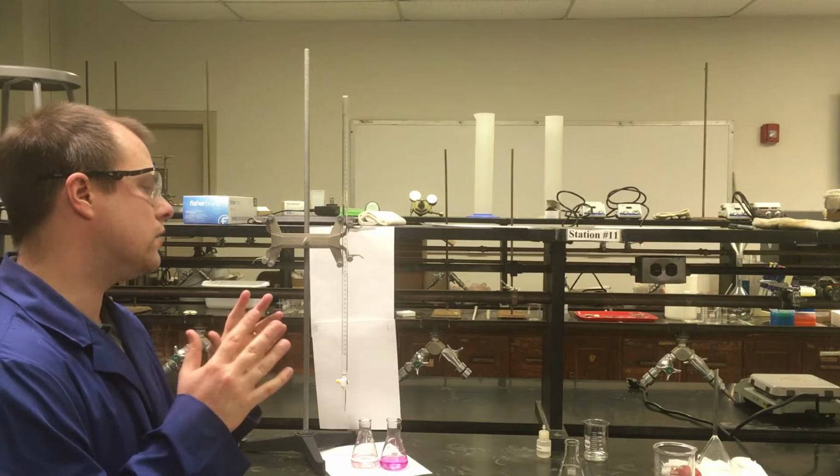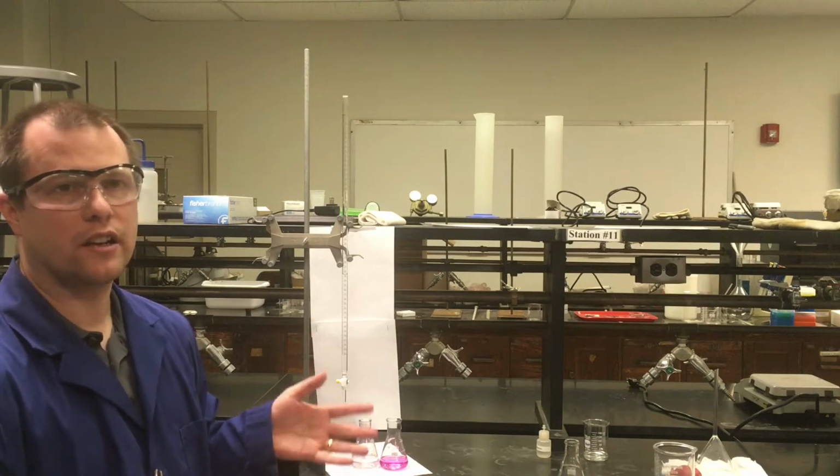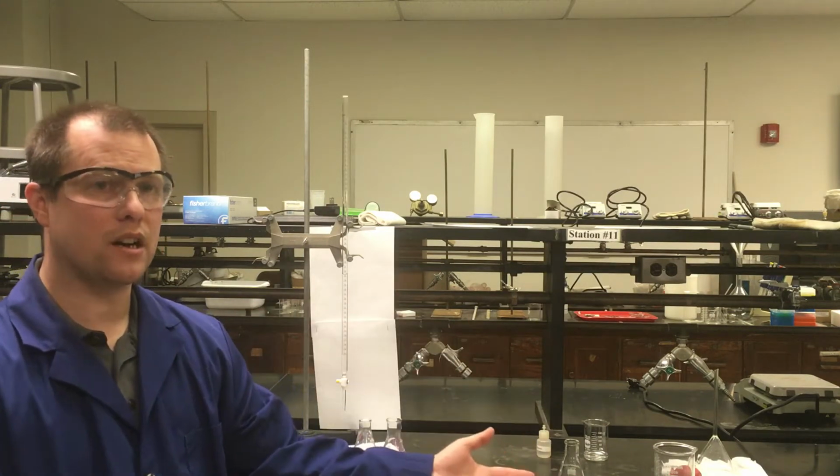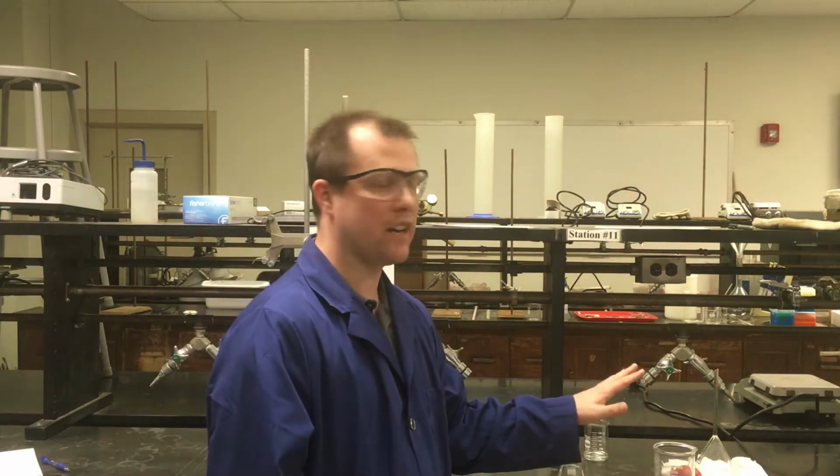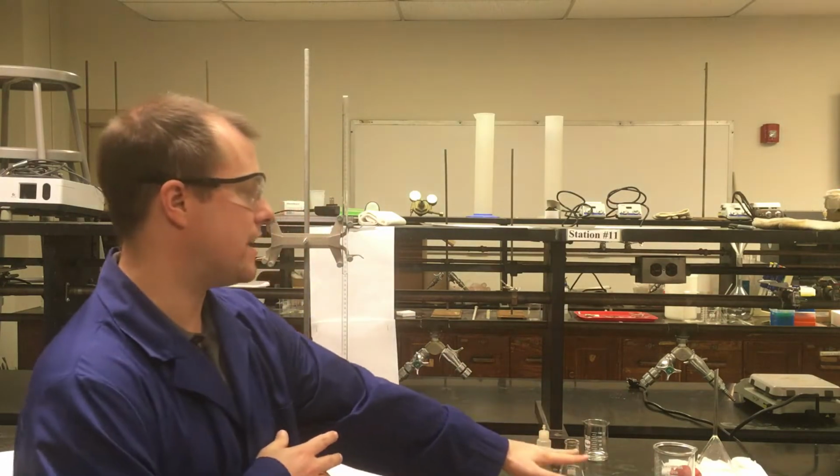Now, a couple things here at the start. If our goal is to find this equilibrium constant, and it's a solid going to two ions, really what we want to do is find the ions of this potassium hydrogen tartrate, so like the potassium ion and the hydrogen tartrate ion. We want to find those concentrations that are going to be in a solution that's saturated with the hydrogen tartrate. So I have a saturated solution of the hydrogen tartrate already made.